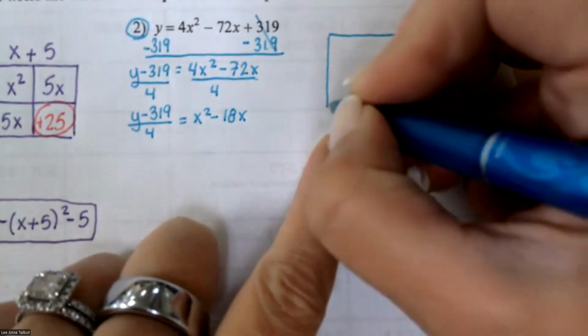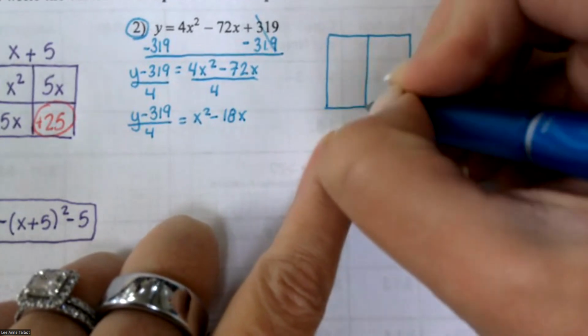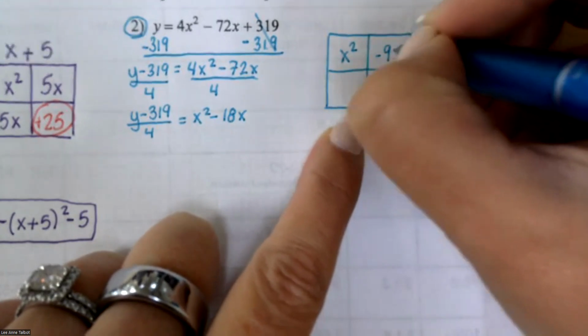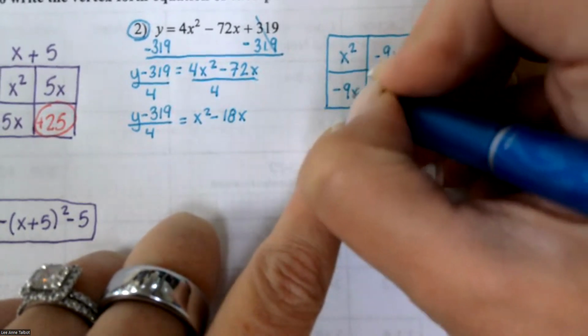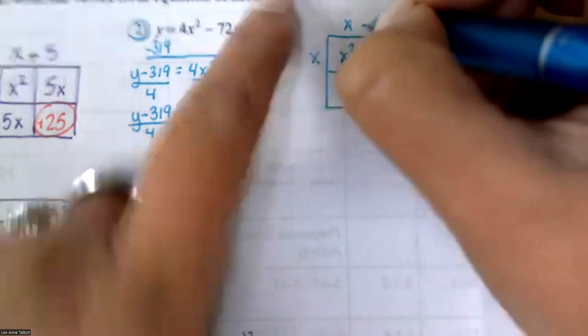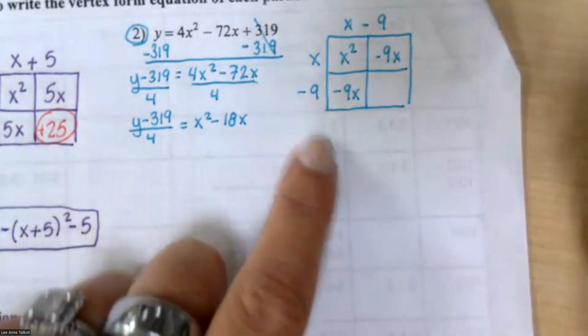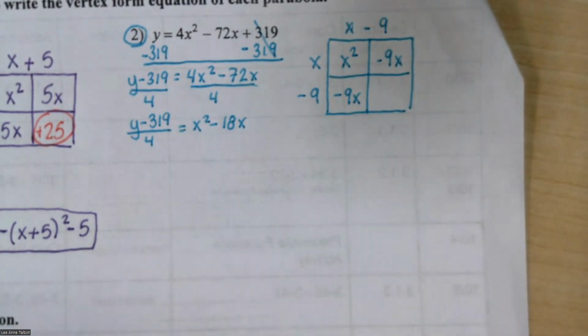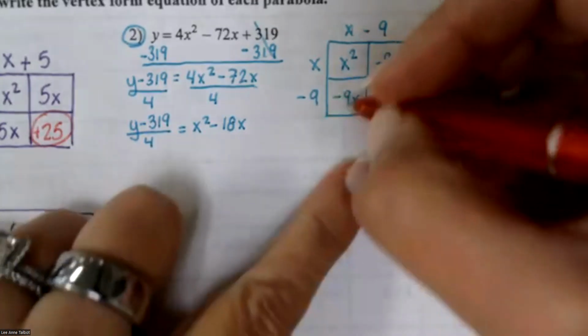Okay, now I'm going to complete the square. And what amount of tiles completes the square? 81.